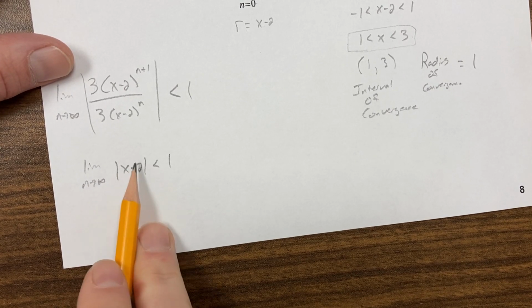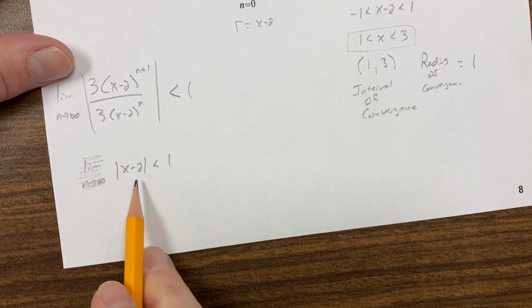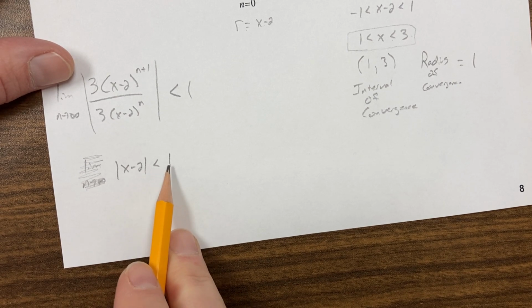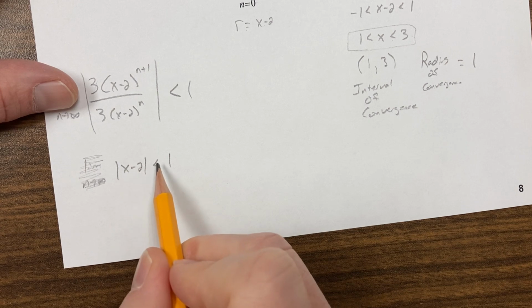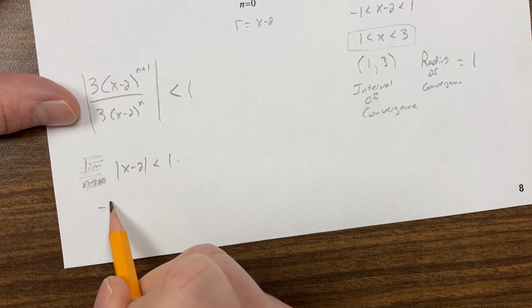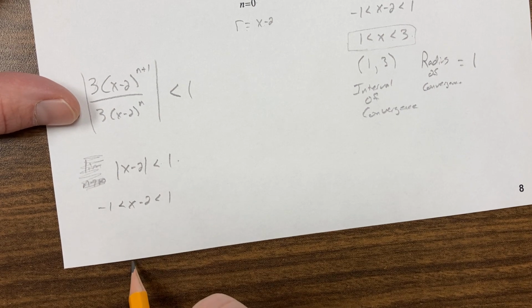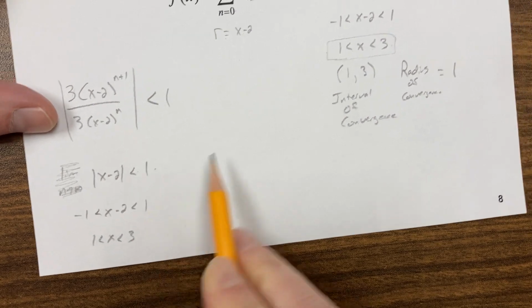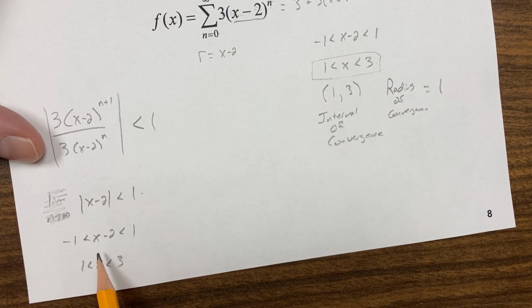There are no more n's here, right? So this kind of fades away. We don't need to worry about that. We're really just interested in when the absolute value of x minus 2 is less than 1. And in order to have an absolute value less than 1, it would have to be between 1 and -1, which is going to give us the exact same thing we had before. So it's the same answer, just from a different way of getting there.